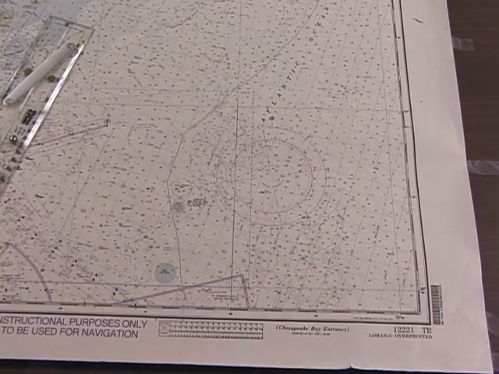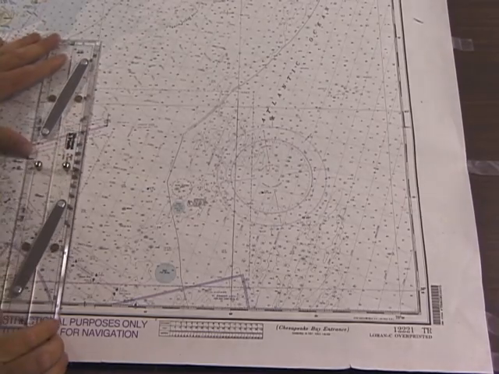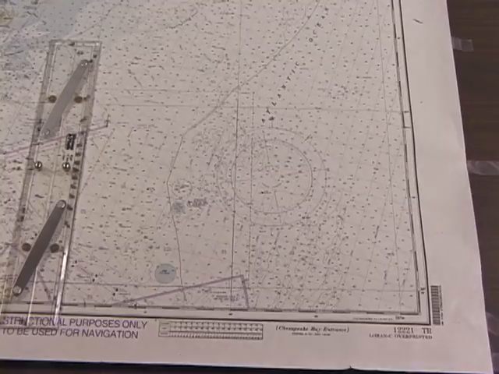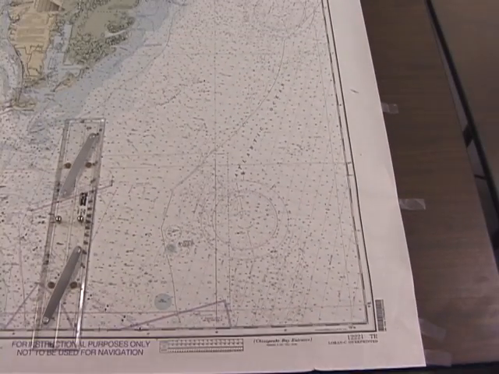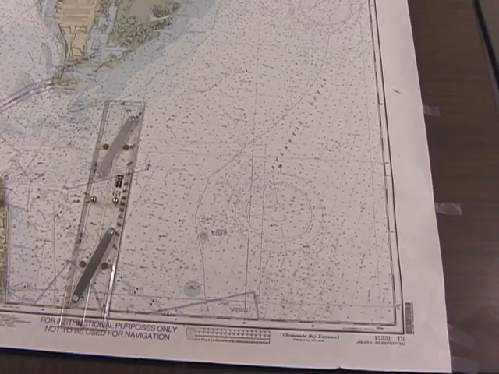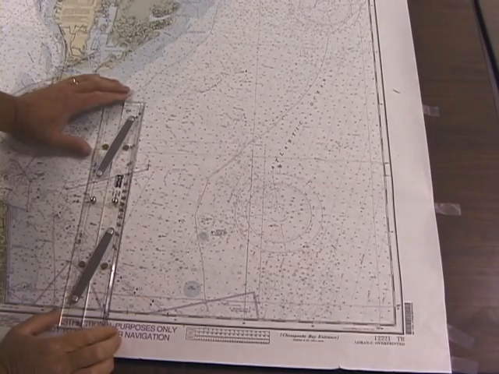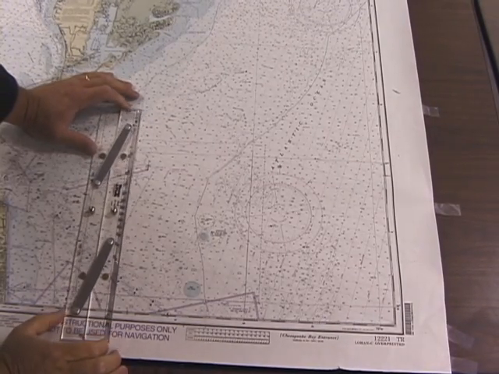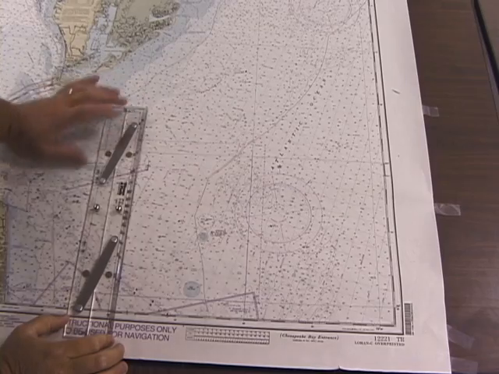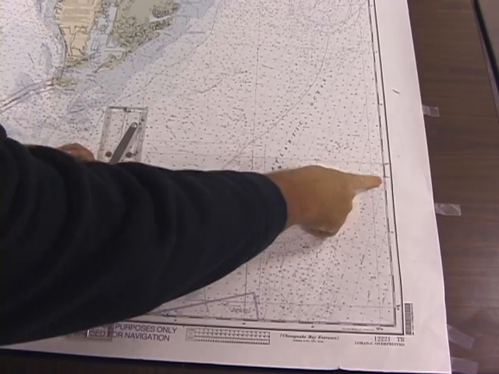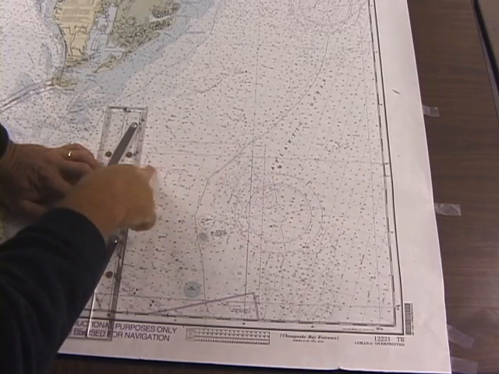But in order to be accurate, I'm going to take my parallel ruler and lay it on the nearest longitude line. The longitude line, number 50, kind of runs up, 7550. I can see my latitude is over here, so I'm going to be right in this general area.